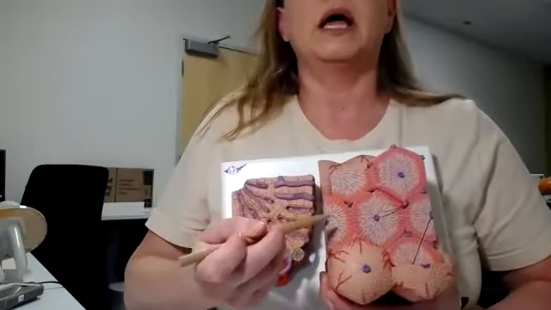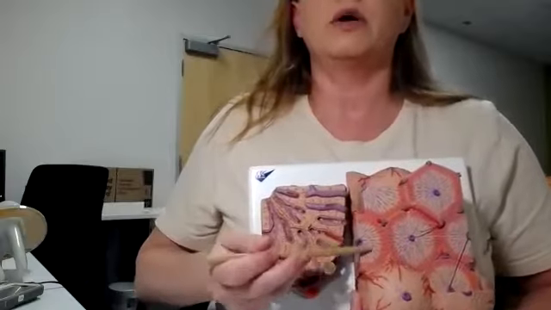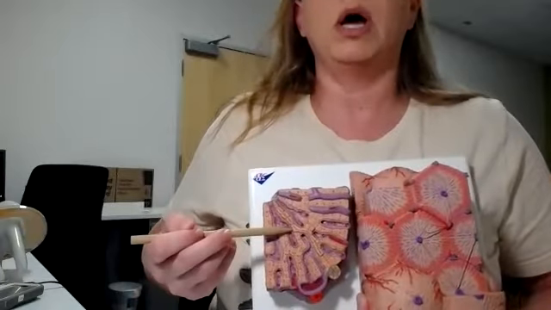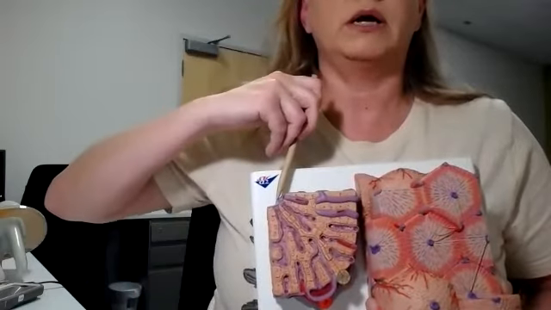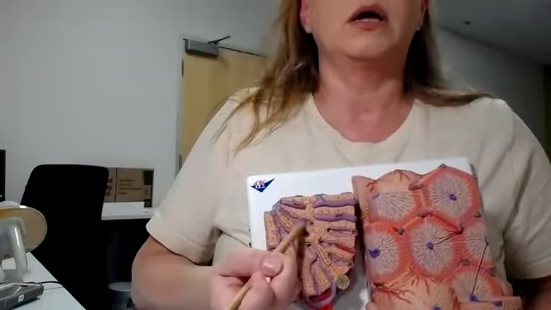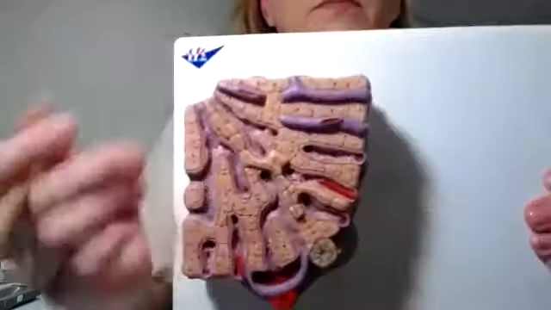And we're going to take this liver lobule here and blow it up right here. So you're seeing this liver lobule blown up. This would be your central vein right here. Each one of these canals is called a sinusoid, or a liver sinusoid. And then you will see individual cells here.